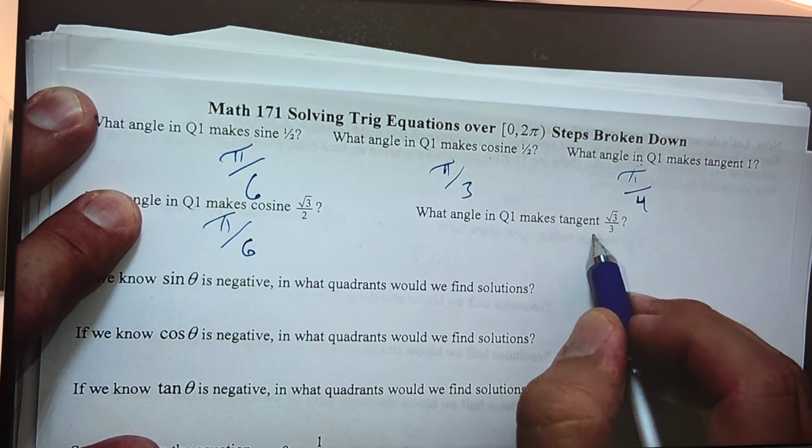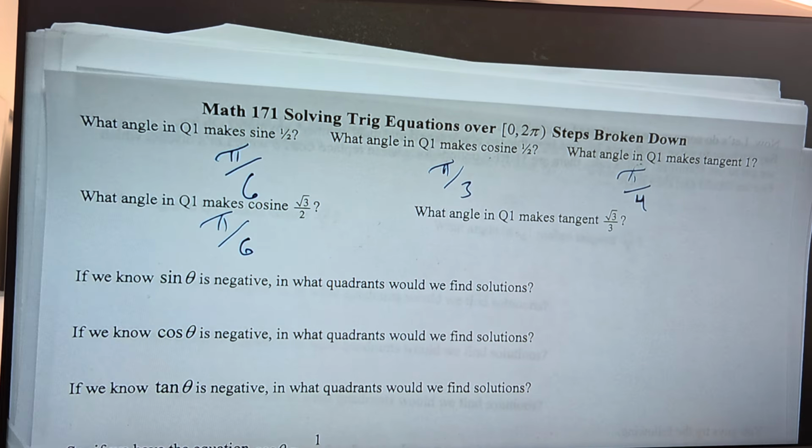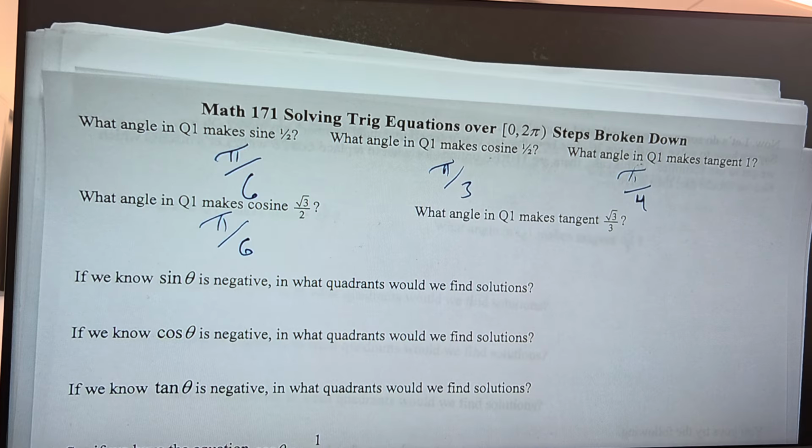And then how do I make tangent? Now here's the trick. I'm pretty sure I told you guys this. For the longest time, I didn't have a way to remember tangent. I just built it. But I realized tangent is sine over cosine. So when sine is big, tangent's big. When sine is small, tangent's small. And the possible values of tangent are rad 3 over 3, 1, rad 3. And then you have 0 and infinity. Yes, that's the extremes.